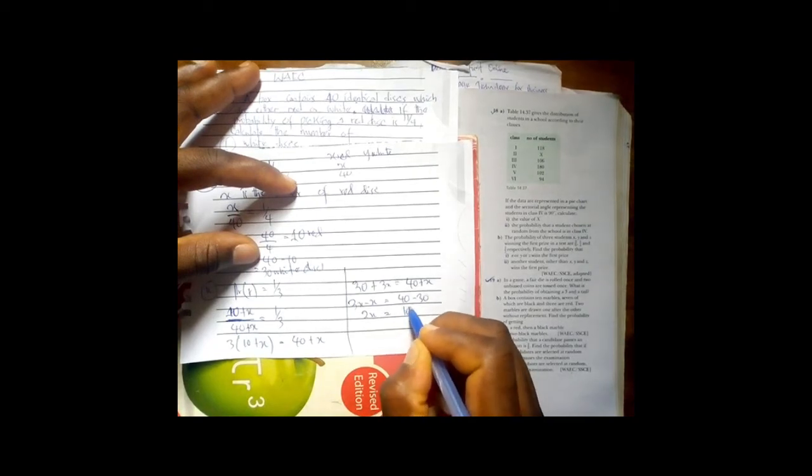Collecting like terms, 3x minus x equals 40 minus 30. So this gives us 2x equals 10.